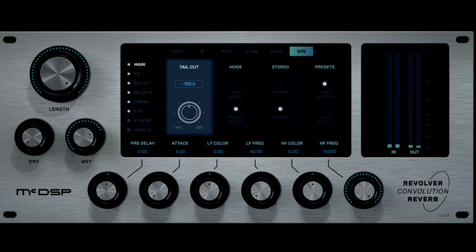First, tail cut controls the level in dB at which the reverb tail is tapered off and is no longer audible. For example, when set to negative 100 dB, a reverb's tail will be smoothed out to 0 once it's below negative 100 dB, even if it would normally have more length after that point.